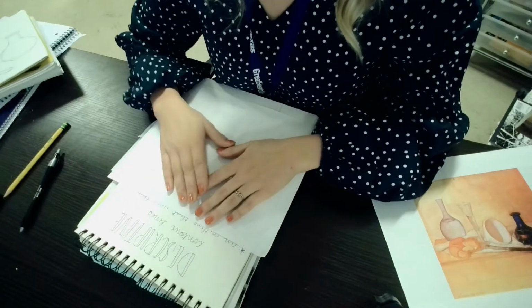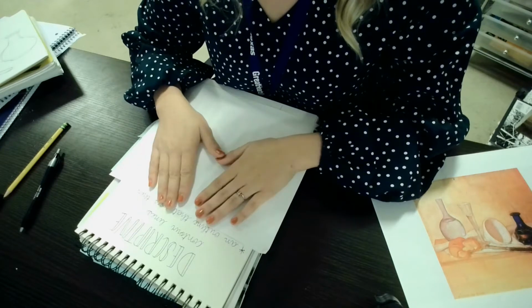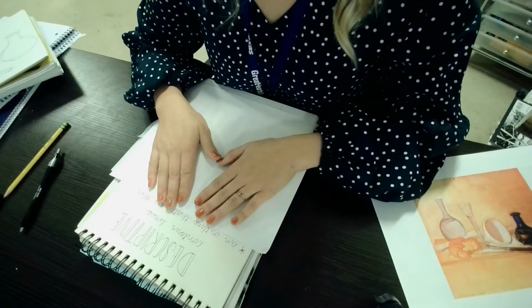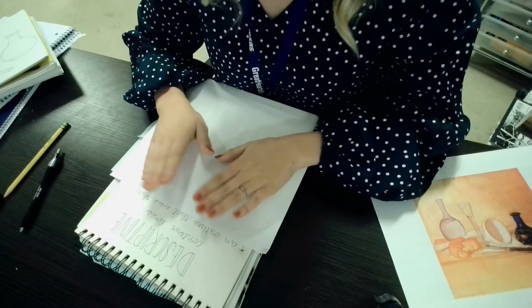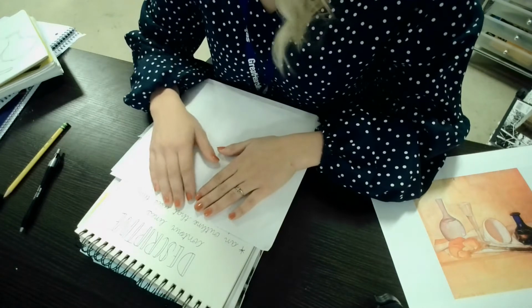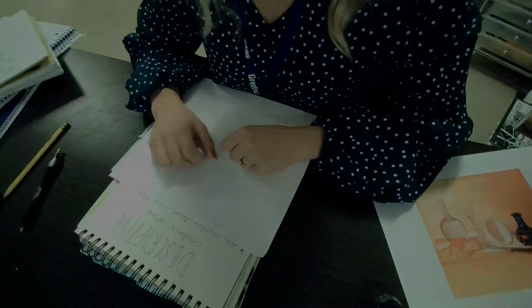What I want us to do is, after our review, we're going to take out our sketchbook, open up to the next blank page, and we're going to start taking some more notes and then get into an activity. So go ahead and stand up for your review.